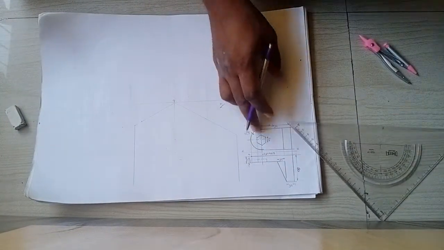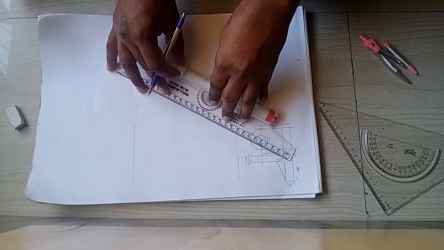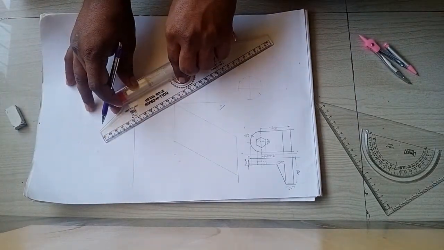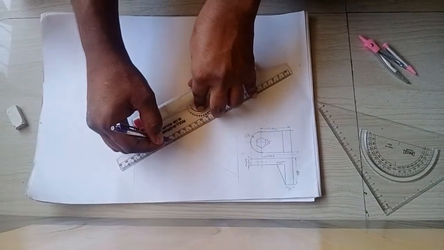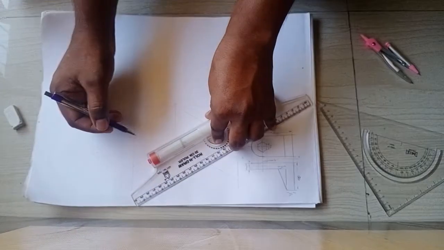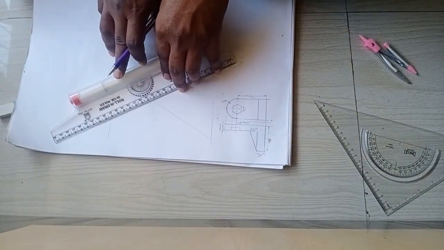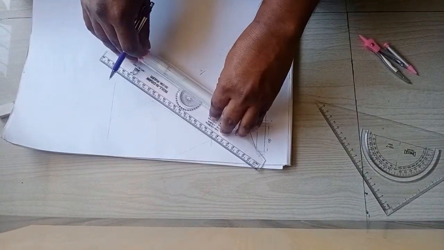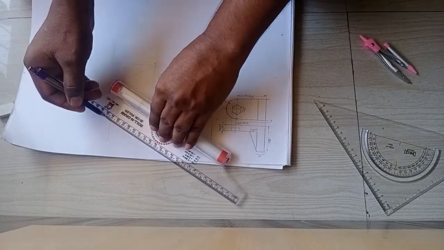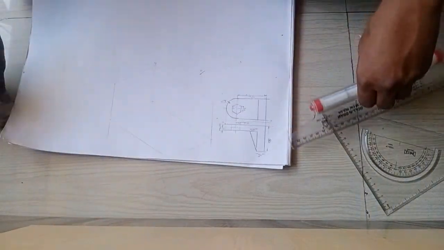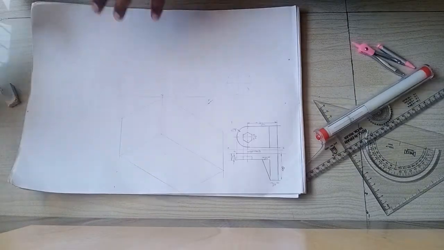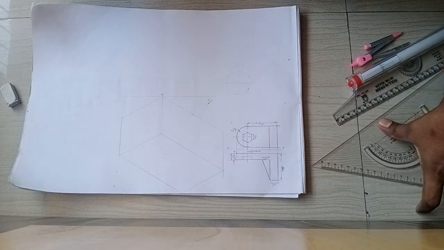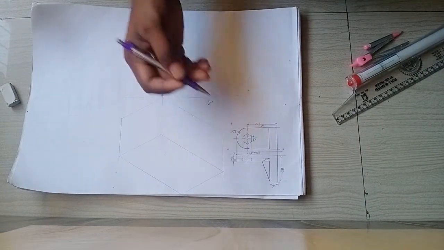Okay, then I will project this as 60. Here it is parallel to this line, and parallel to the width we project the point. Okay, again the same, parallel to this width, we have to project this line towards this one. Again parallel to this length, we have to project the point. Okay. The box is ready.